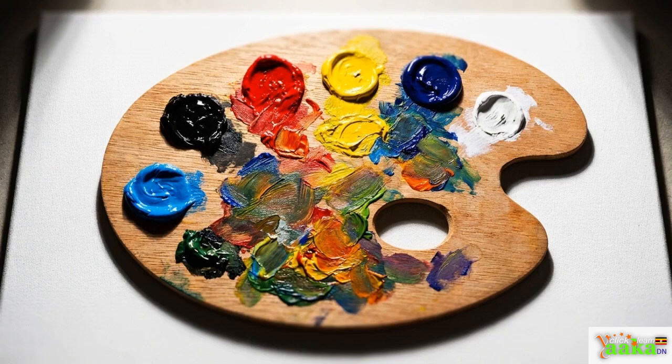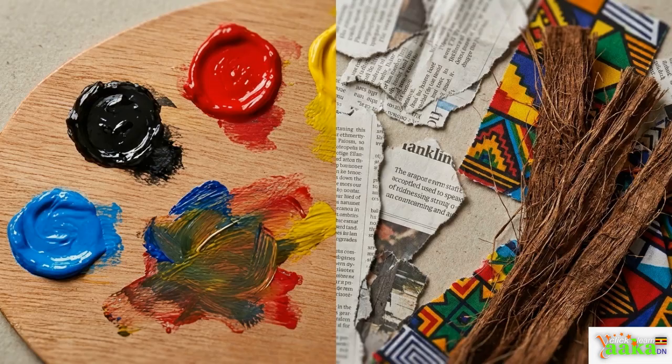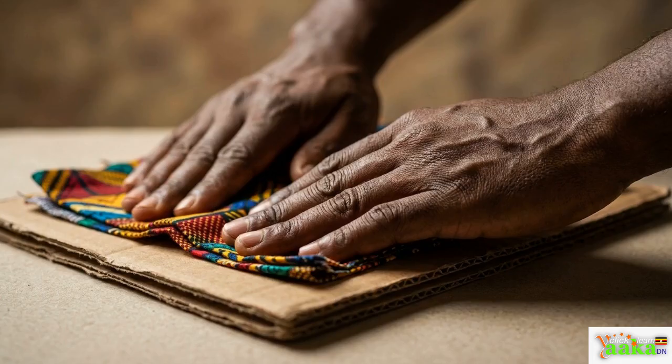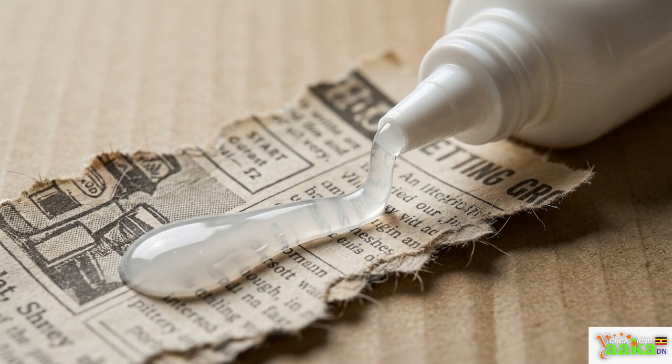When you think about creating a picture, you probably imagine a wooden palette covered in wet, liquid paints. But if you look around a typical Ugandan community, you will find a completely different kind of art palette, one made of torn newspaper, dry banana fibers, and bright fabric scraps from the local tailor. Taking these physical objects and gluing them onto a flat surface to create a picture is a technique called collage. The name itself comes from the French word coller, which simply means to glue.